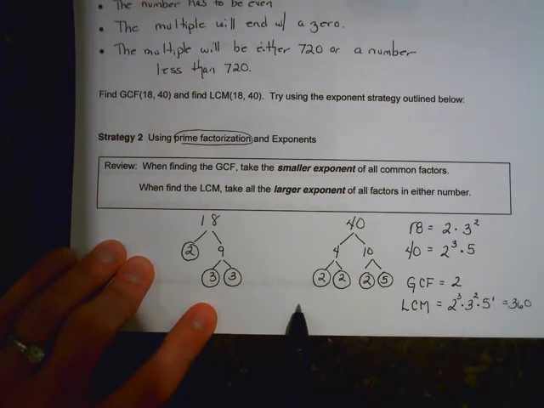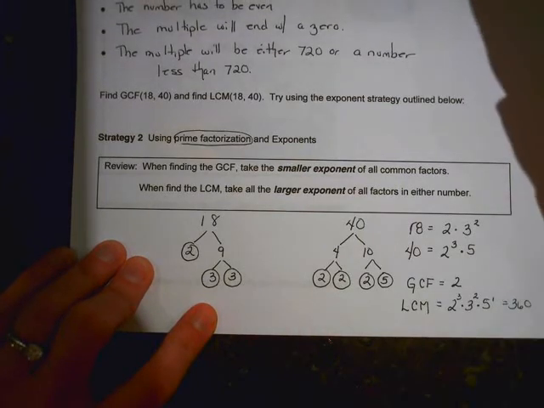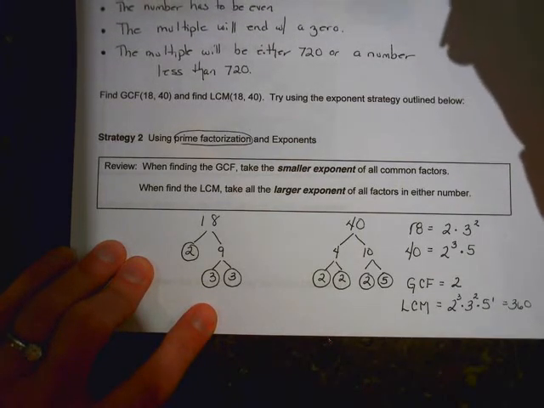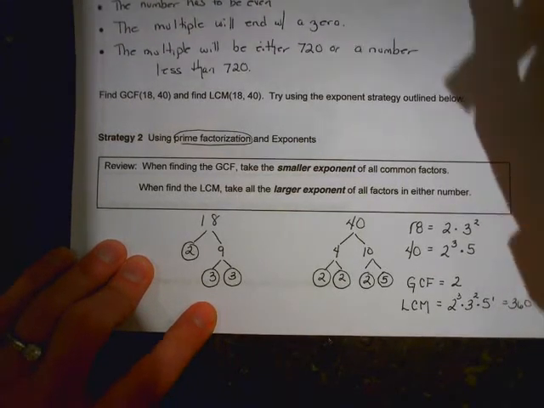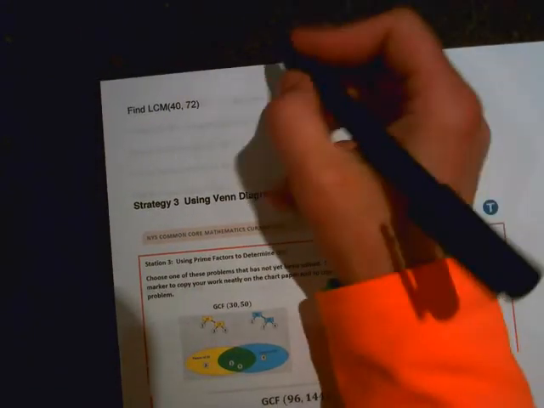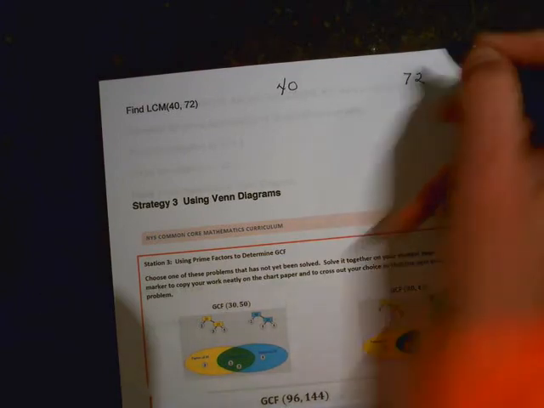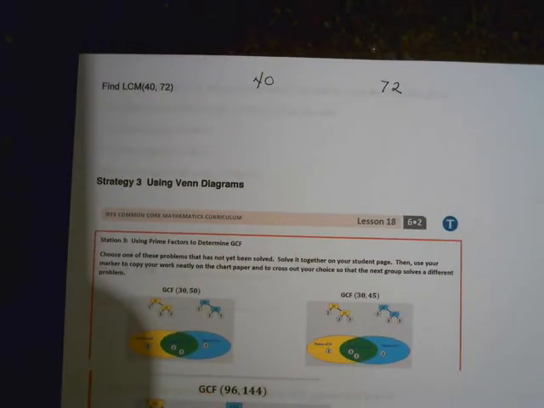So that's strategy 2. Okay, that's an interesting strategy. I like that one because you just make a factor tree and you knock it off. But let's do one more example, and then we'll do Engage New York. All right, so LCM. Pause the video, give it a pause, and find the LCM of those, okay?